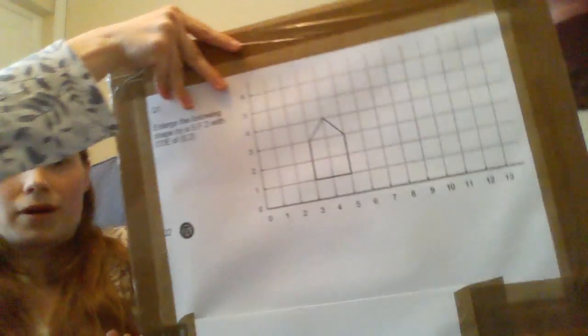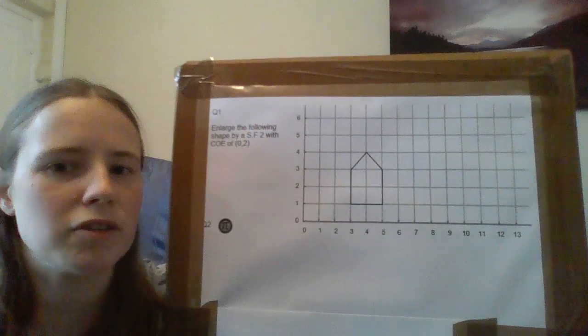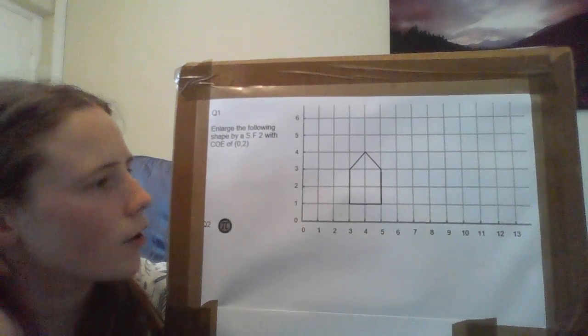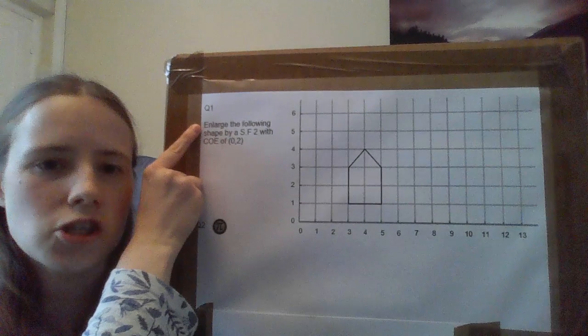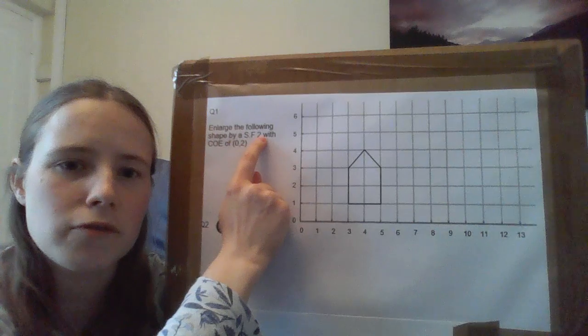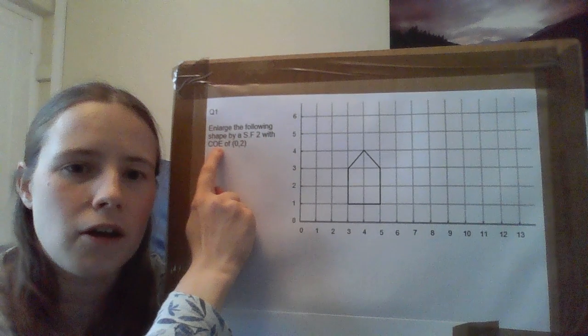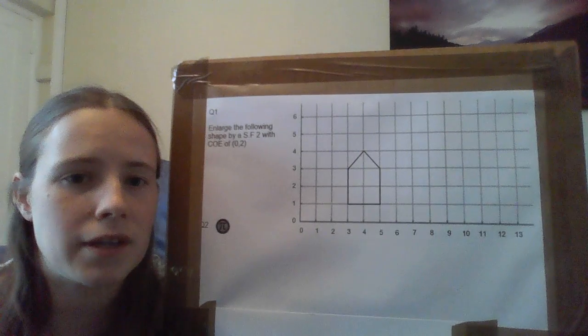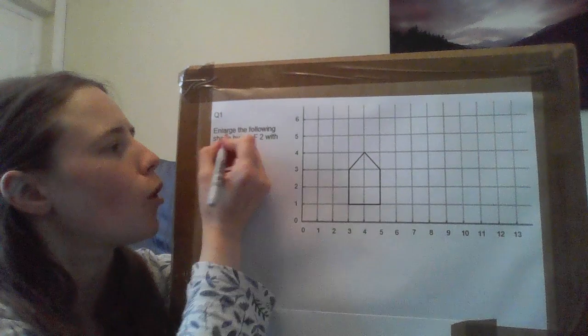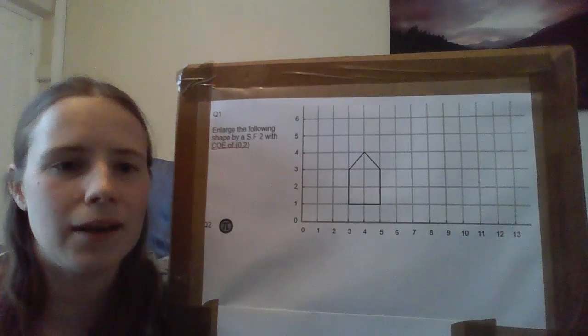Okay, so here is an example of a question. So we've been given a shape and we've been given it on a set of coordinate axes, okay, and we've been asked to enlarge the shape by a scale factor of 2 with a center of enlargement of (0, 2). So the first job whenever you're faced with an enlargement is put that center of enlargement clearly on the picture.